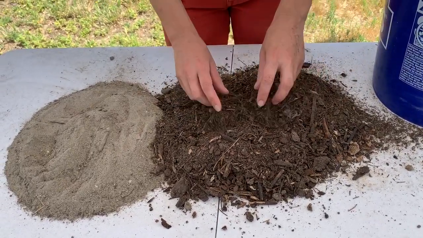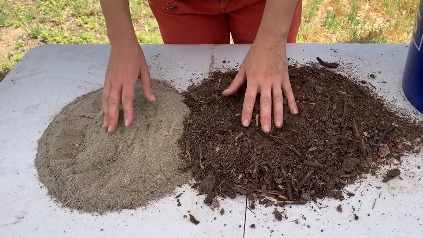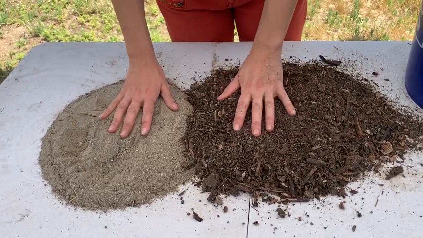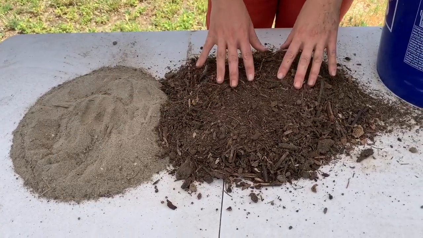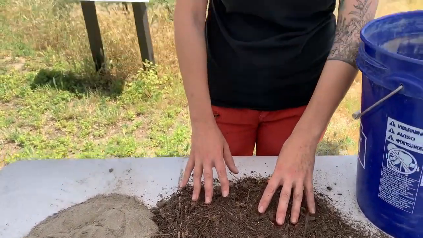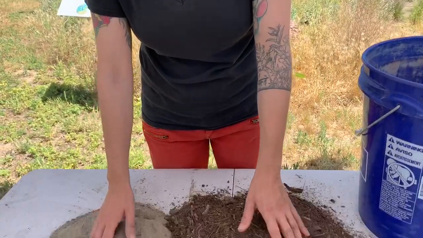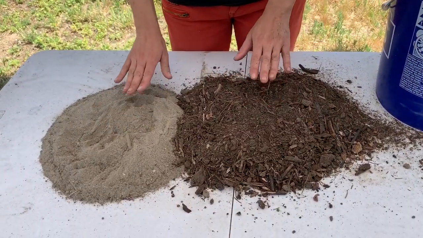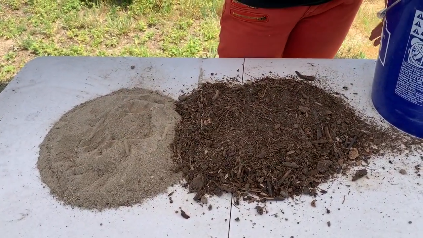So your ideal planting mix is a mix of these two elements. You can't plant in pure compost. It's too high in nitrogen and it will burn your plants. And you can't plant straight dirt because then you won't have any nutrients in your vegetable garden. So what you want to do is about a 50-50 mix of these two elements to plant in.